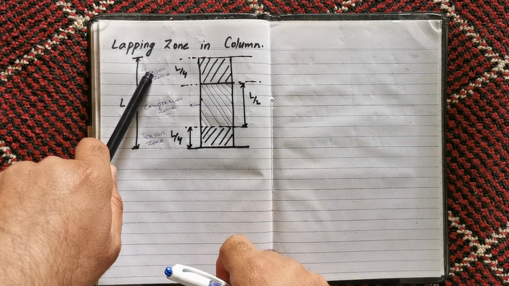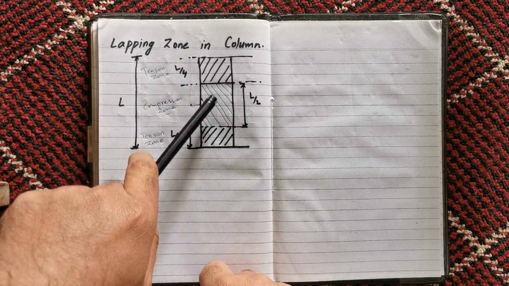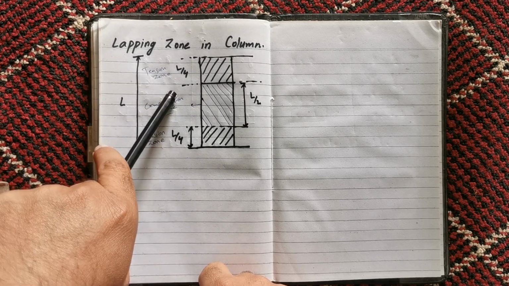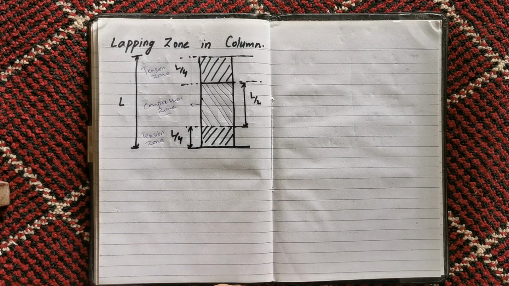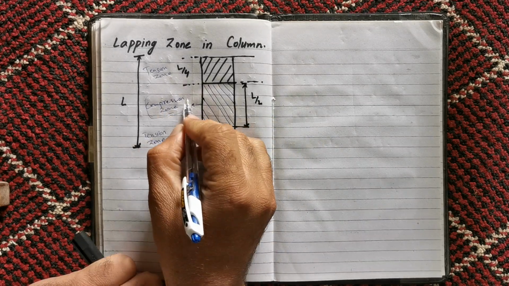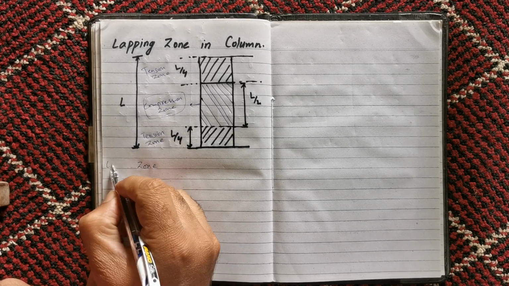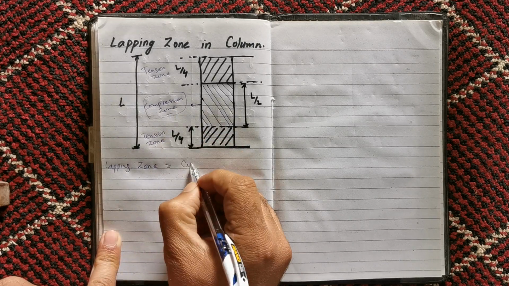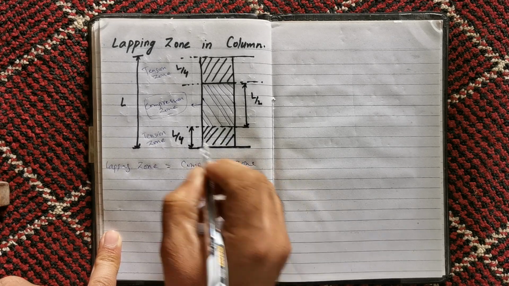This one is the tension zone and this one is also the tension zone, which are L by 4 and L by 4, and this L by 2 distance is the middle section of the column. This is the compression zone. So these are the three portions of the column, and the lapping zone is which portion? This L by 2. You can also say it is the compression zone. So you should give the lap in this portion.